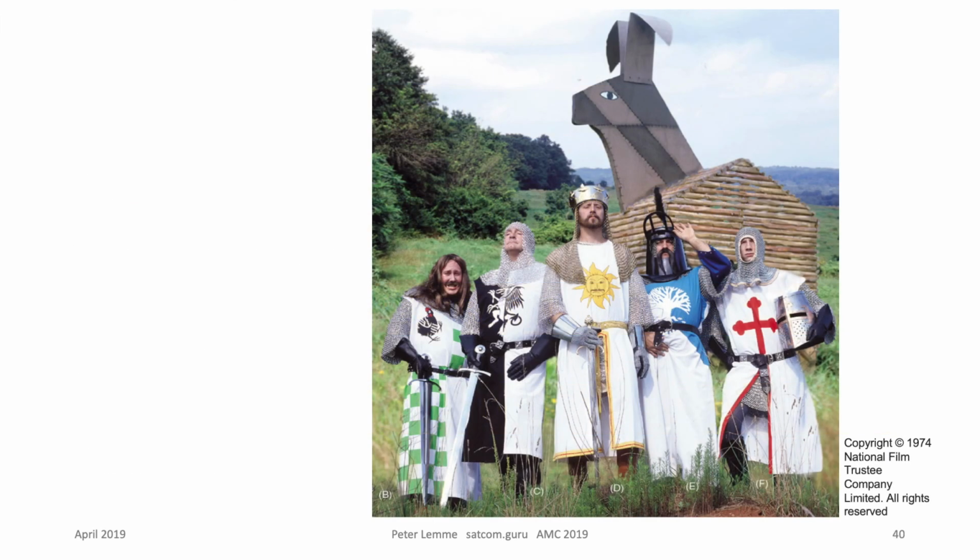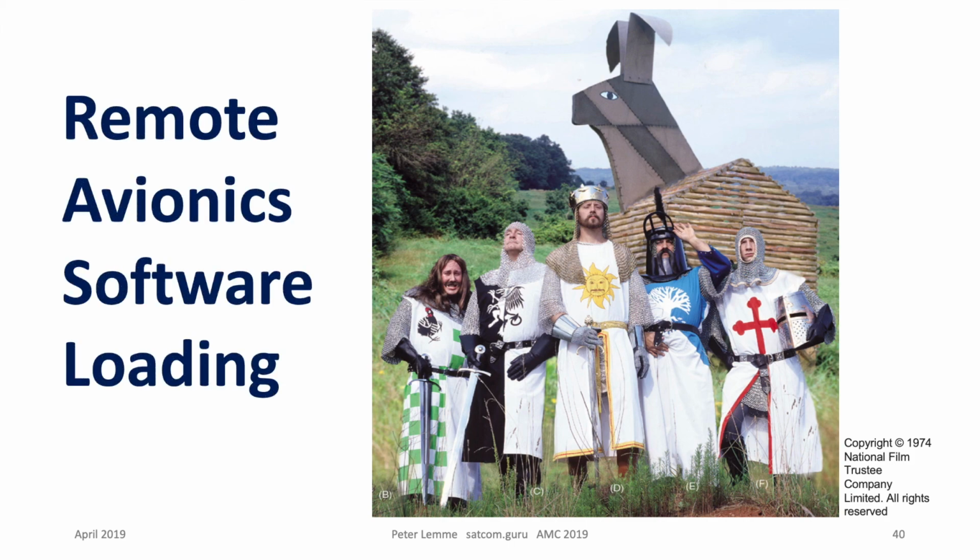I'll finish with this. This is a Trojan horse, a version of a Trojan horse. And the reason I bring it up is we've talked a lot about all these barriers and all of these effects, but you can attack from the inside as well, and that gets to software loading. And so we have to worry about software loading as well as a significant threat to information security.